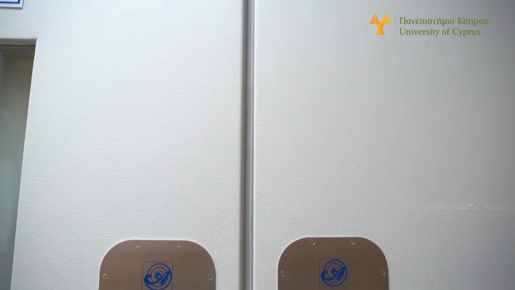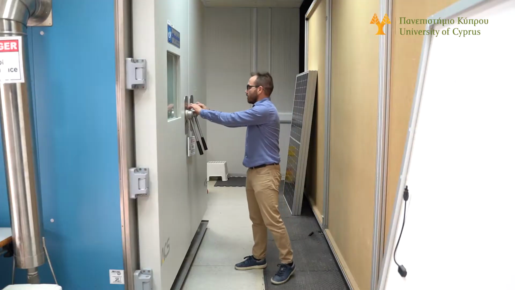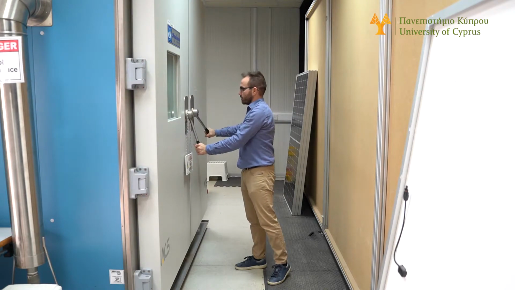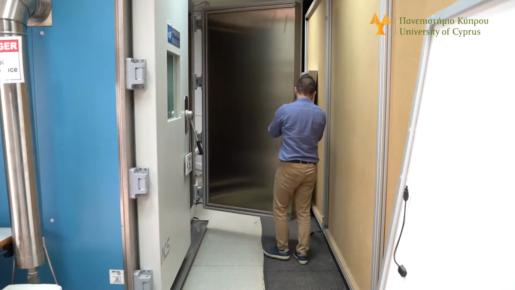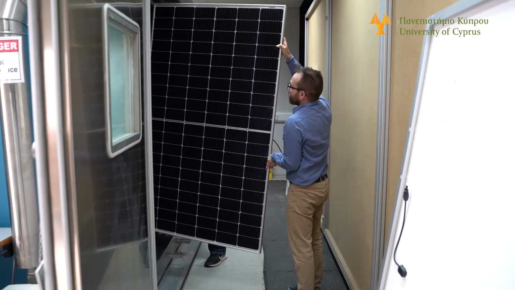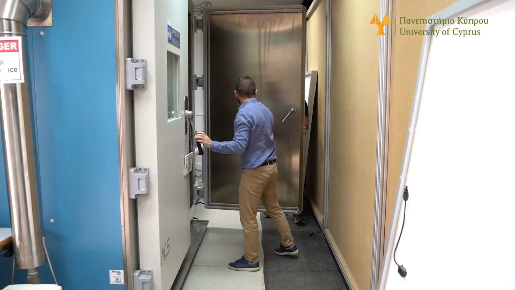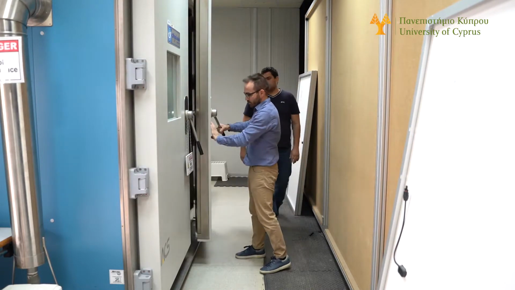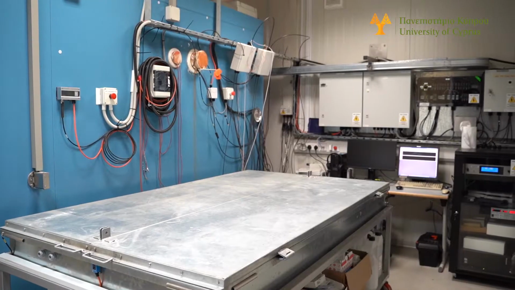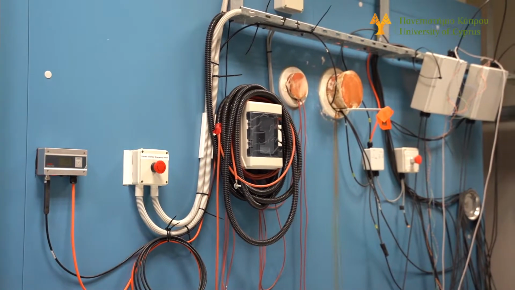This apparatus is a climatic chamber that has the capability to vary and control the temperature and relative humidity in the chamber to perform specific tests according to standards such as damp heat test, thermal cycling, and humidity freeze test. Additionally, this device is integrated with an external high voltage power supply in order to perform additional standardized or non-standardized tests such as PID.